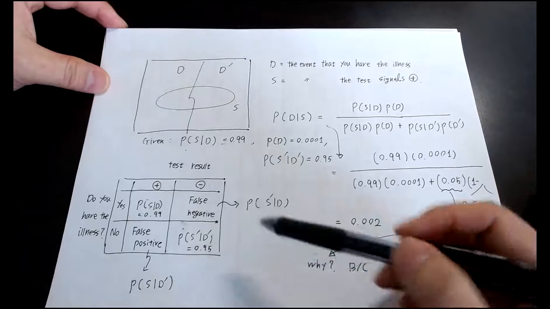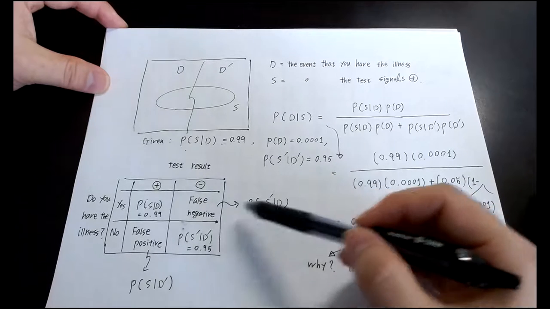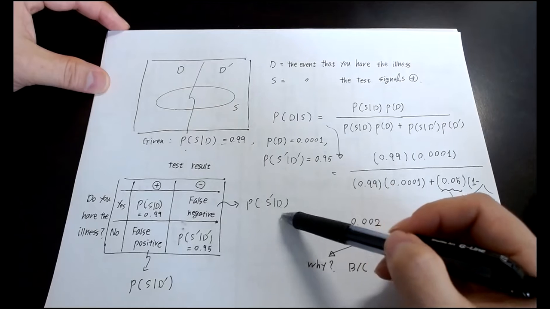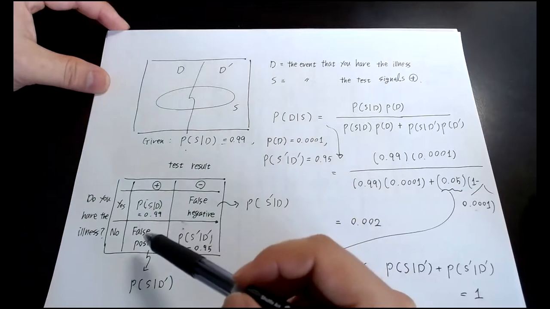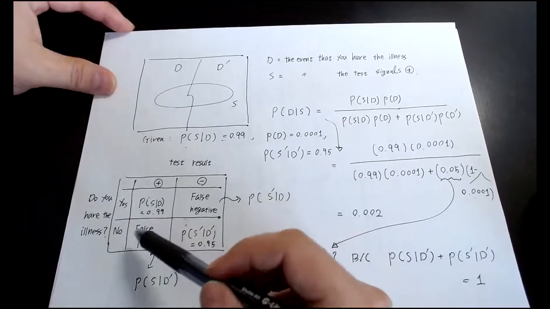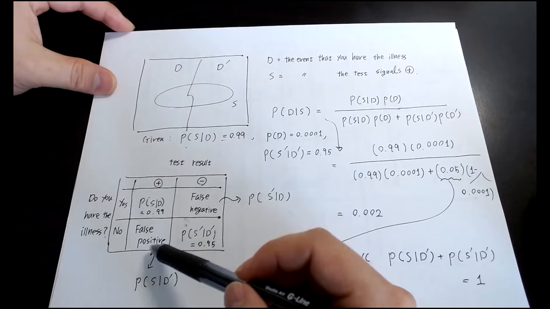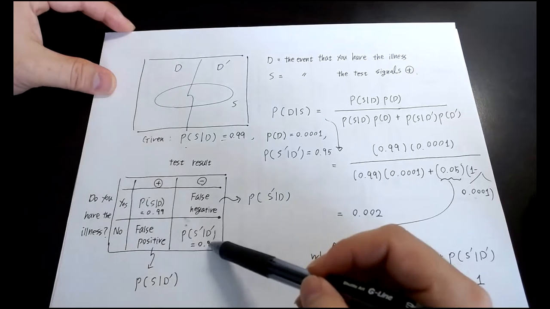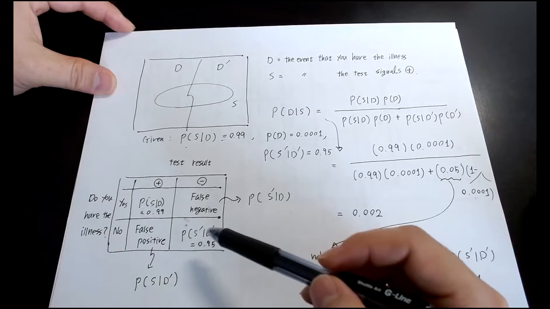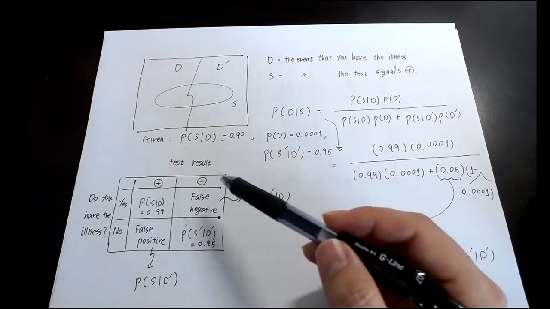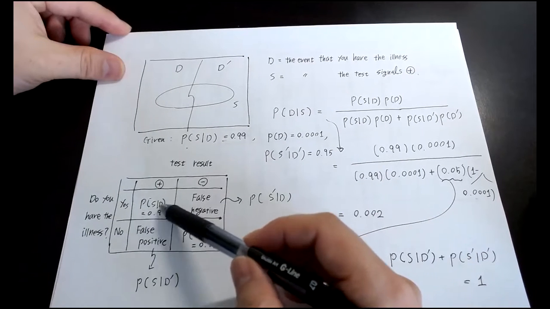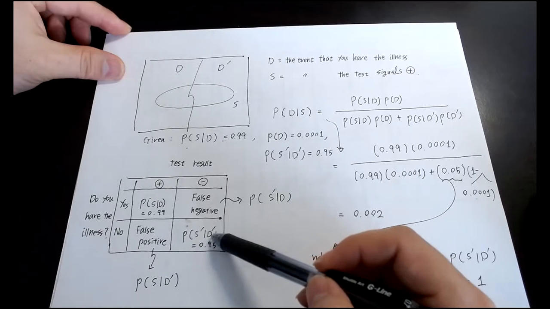This can be expressed as a conditional probability, like this: probability of S prime given D. But if the guy doesn't have the illness and got a positive test result, that's the false positive, probability S given D prime, right? And then the other one is S prime given D prime. So the problem gives us actually three pieces of information. Two of them are this 0.99, P of S given D, and P of S prime given D prime.